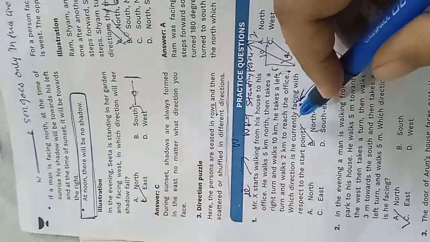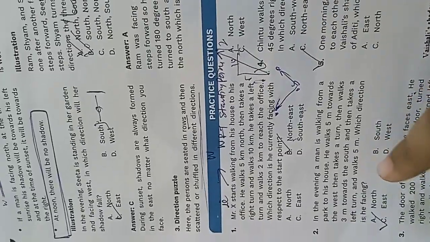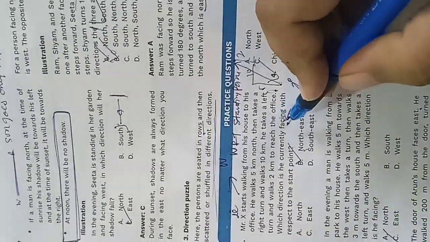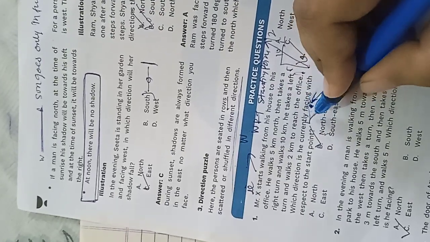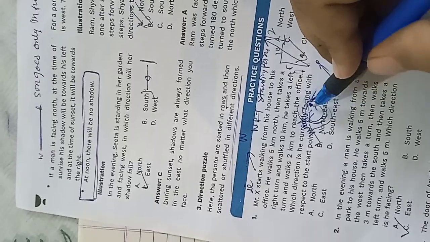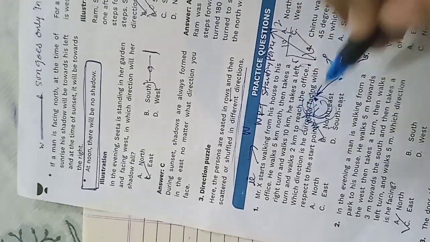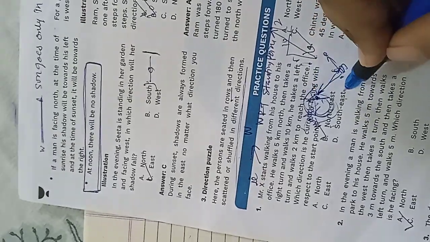And this question is about facing with respect to start point, and if it does not say with respect to start point, suppose the person was here and is facing like here, so this is west direction, not with respect to anyone, with respect to itself it is facing west direction, but with respect to starting point it is facing northwest direction.